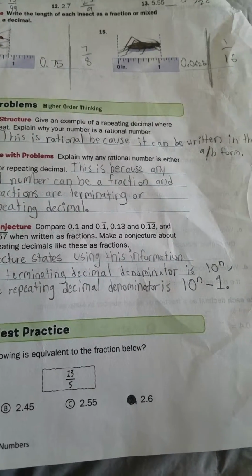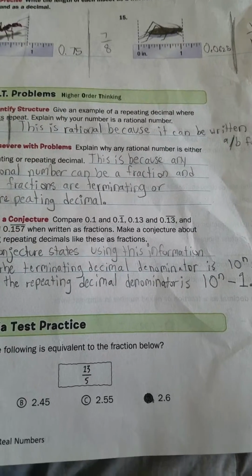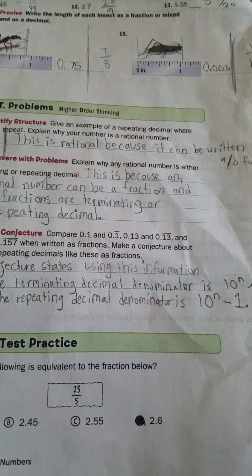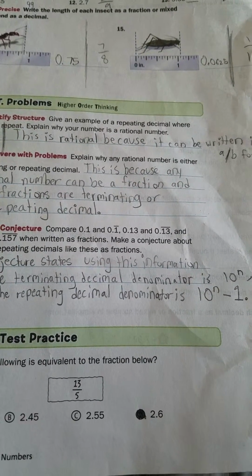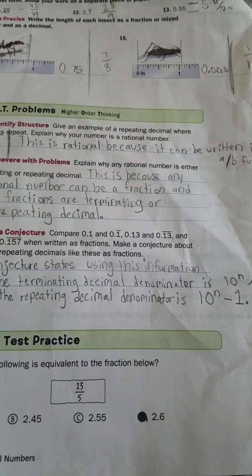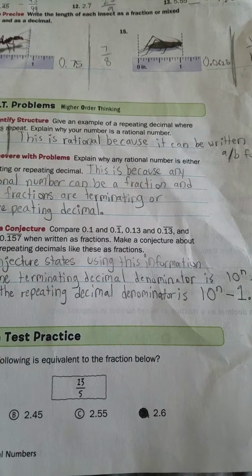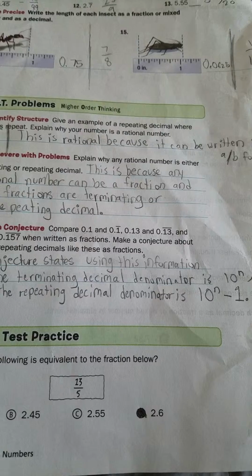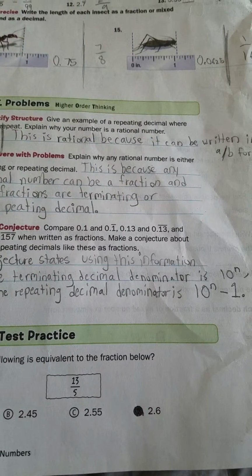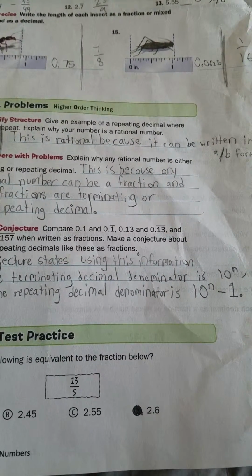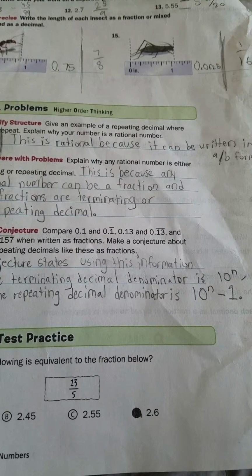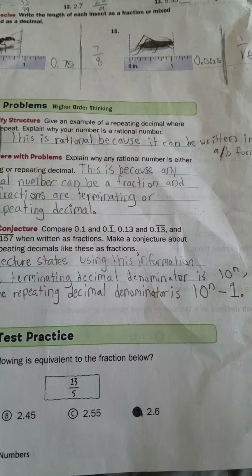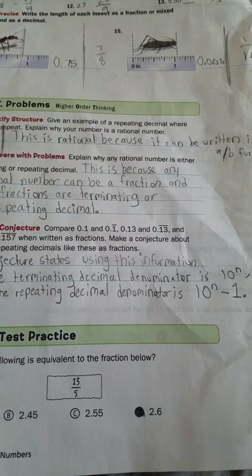So the explanation for the first one is 1 divided by 10. And for the repeating, it would be 1 divided by 10 minus 1. For 0.13, it will be 13 divided by 100, which is 10 raised to 2. And the denominator for repeating would be 10 raised to 2, that is 100 minus 1, 99. So it would be 13 divided by 99.